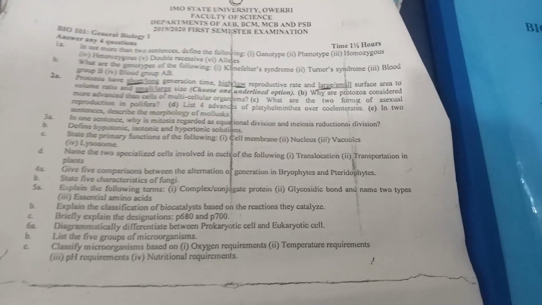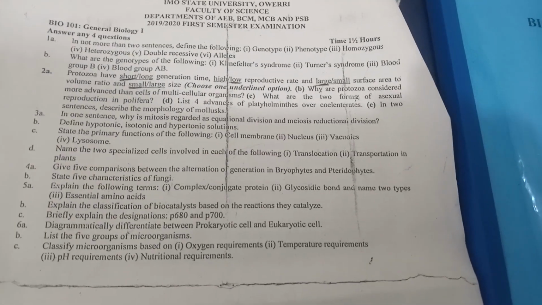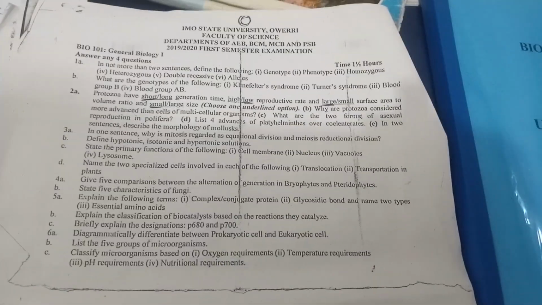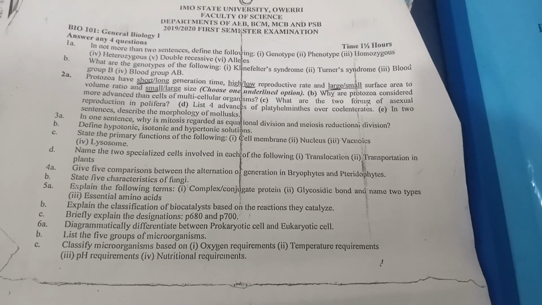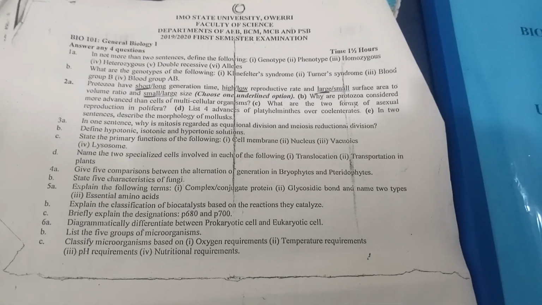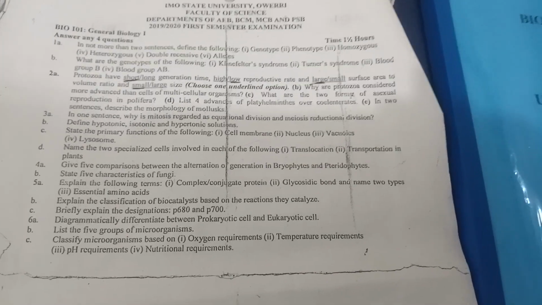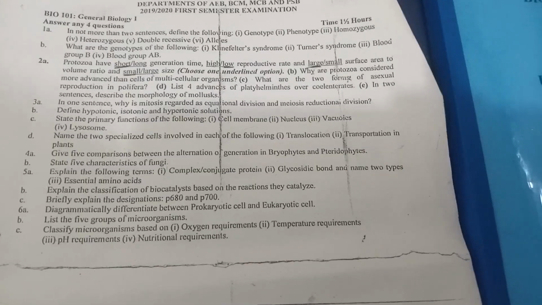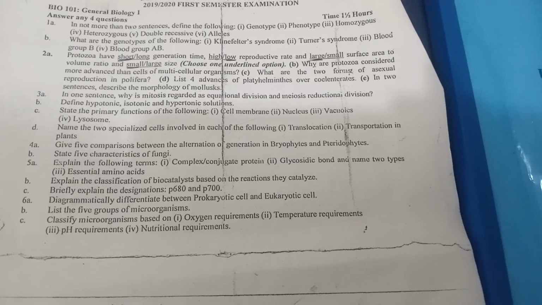Today we want to answer the 101 past question for the 2019-2020 session. The other time we did 2020/2021, so we're doing this today. Now they gave us 6 questions here and said we should choose any 4, but I'm not going to be answering any 4. I'm going to be choosing all 6 of them, so that in case you see any in the exam, you can answer it speedily and without any problem.